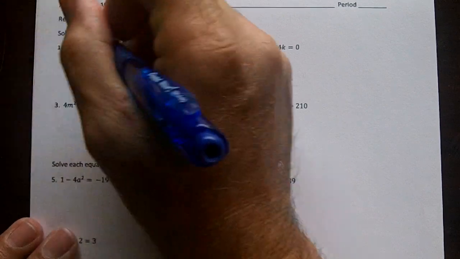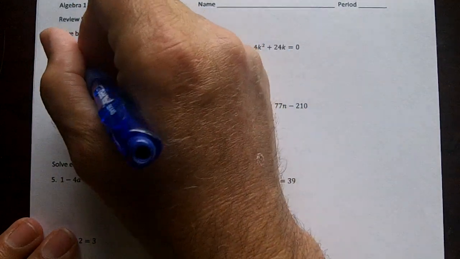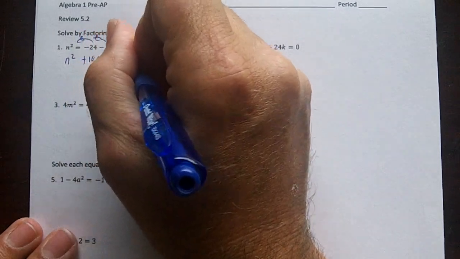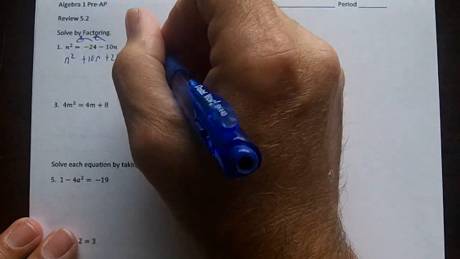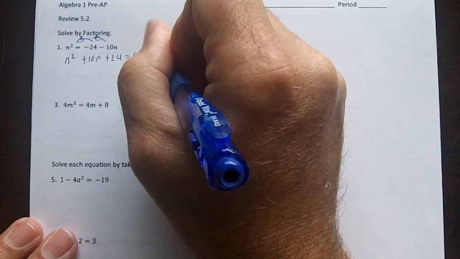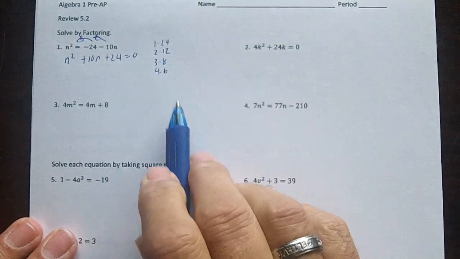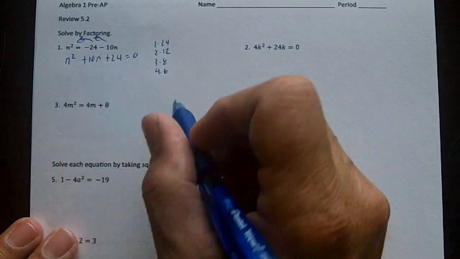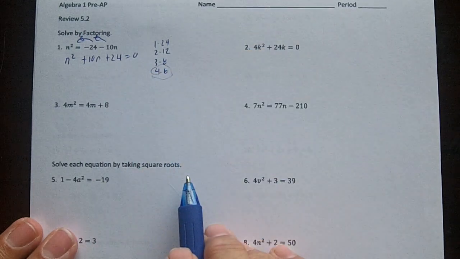That will give me n squared. The negative 10n will turn into positive 10n, and the negative 24 will turn positive, equal to 0. I want my factors of 24: 2 times 12, 3 times 8, 4 times 6. Now then, which of the factors add up and give me 10? The 4 and the 6 add up, don't they?